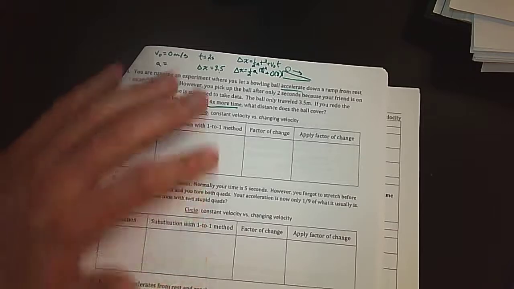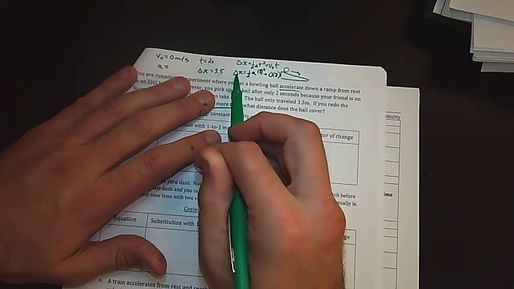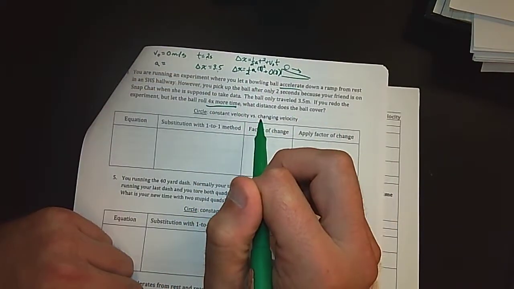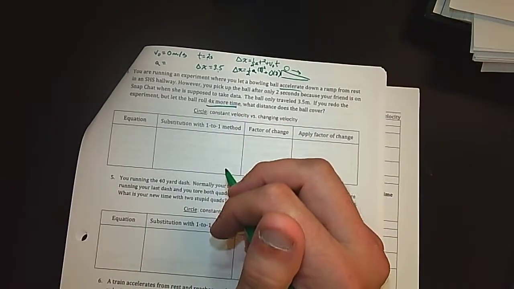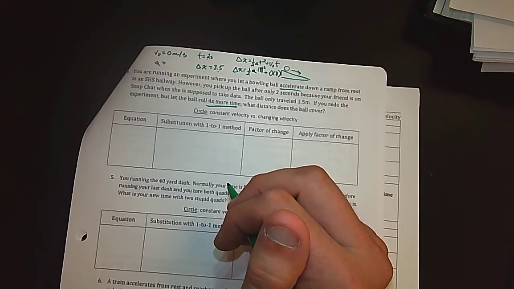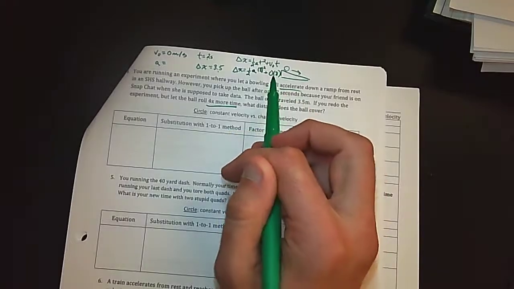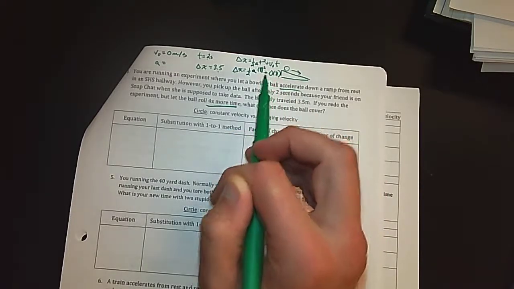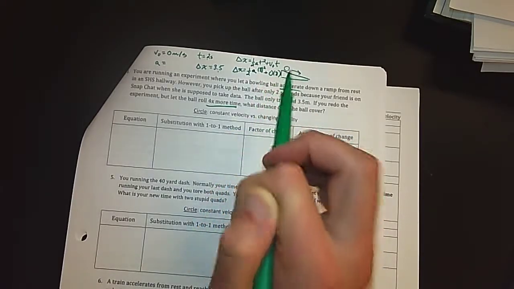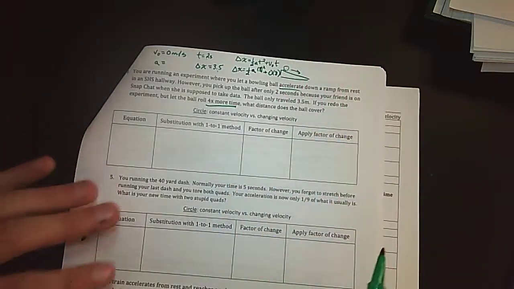Here's the only problem: I can't solve for distance if I don't have acceleration. And it's not in this problem, and this isn't one of those things where I could use any types of physics concepts to figure it out. So I cannot solve this problem the normal way. What I'm going to have to do is proportional reasoning.